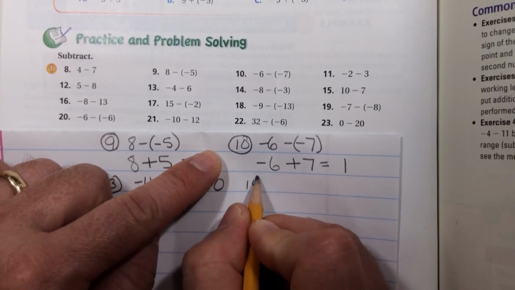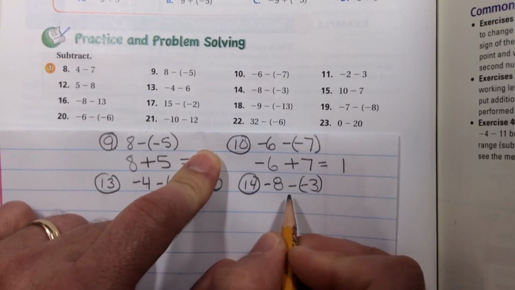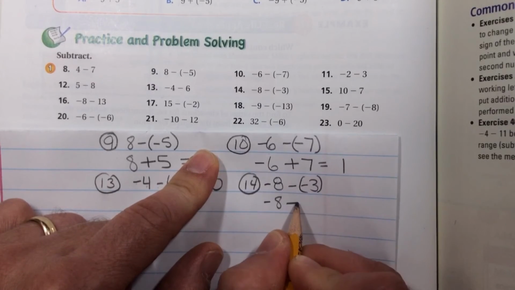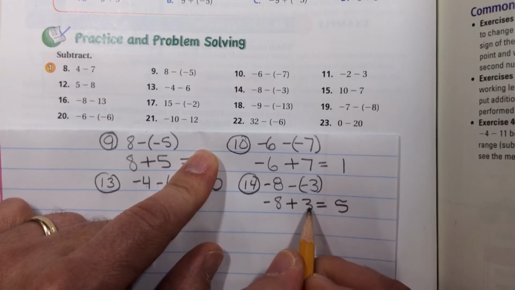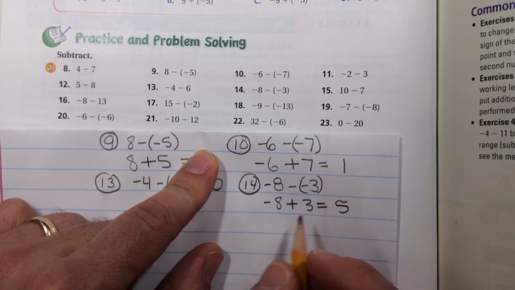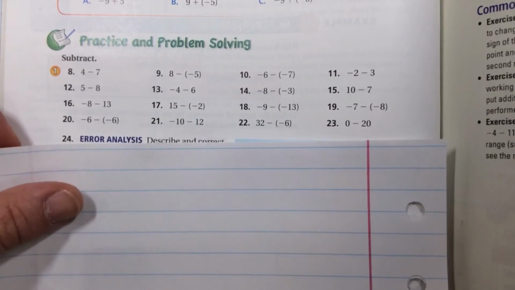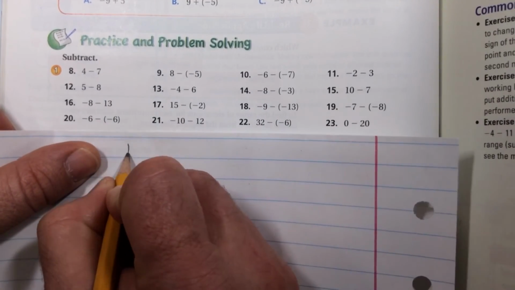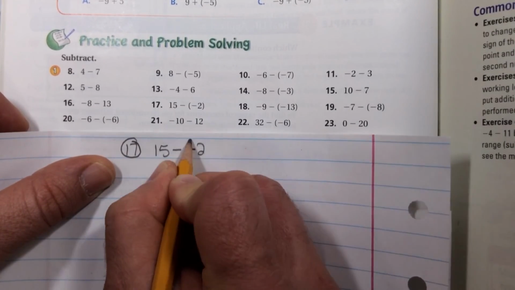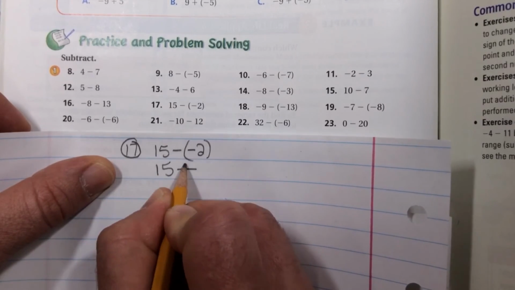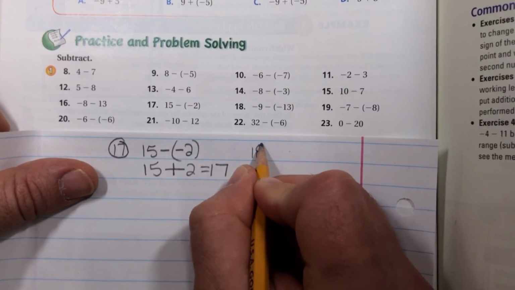Number 14. Negative 8 minus negative 3. Oh, I got that minus a negative again, which turns that into a plus 3. Different sign, so I subtract, and I keep the sign of the larger absolute value, which in this case is the negative. So negative wins out and gets to keep its sign. Yay! Number 17. 15 minus a negative 2 is the same as 15 plus 2, which hopefully you know is 17.